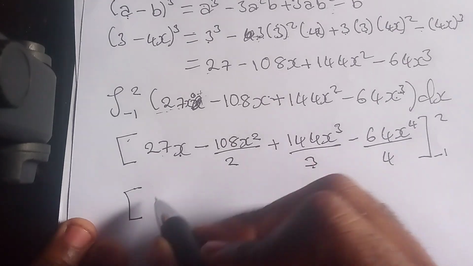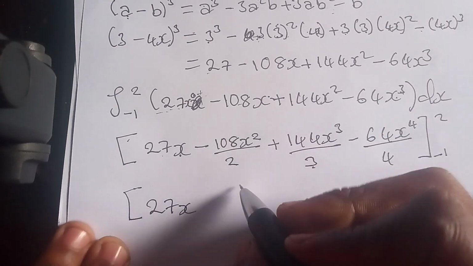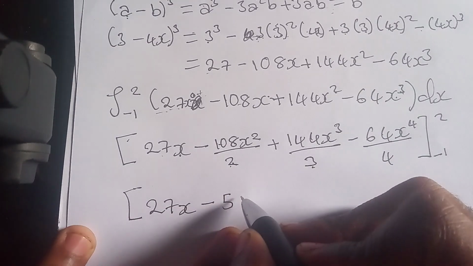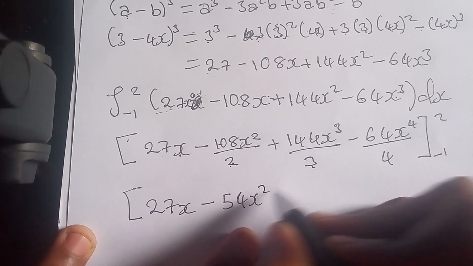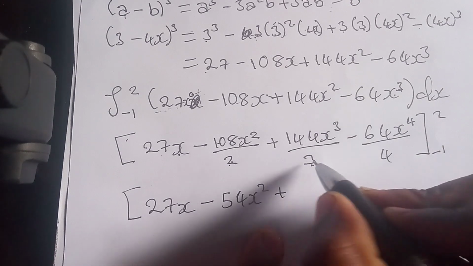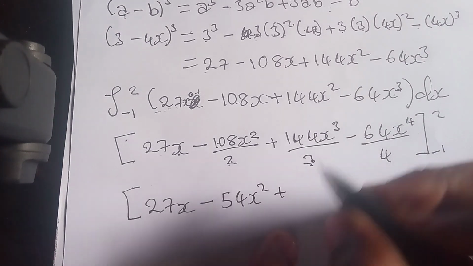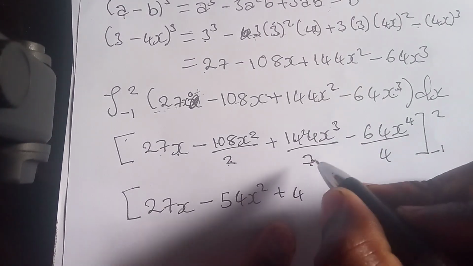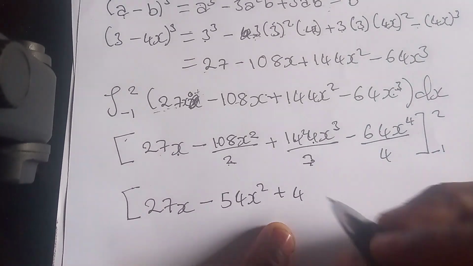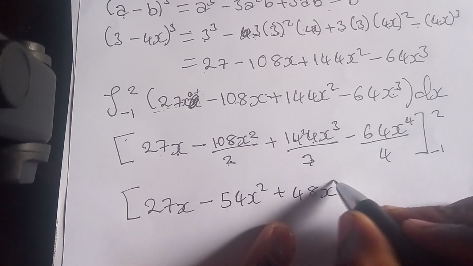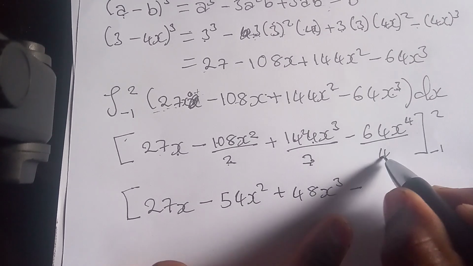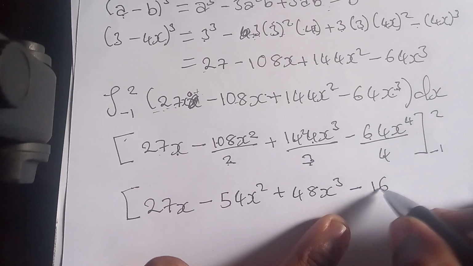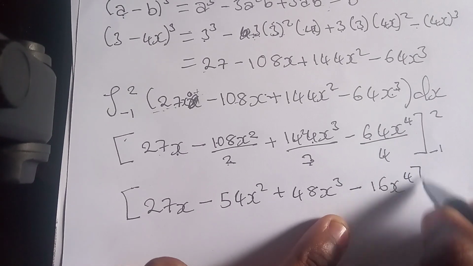So this one remains the same, 27x. 108 over 2 is 54x squared, plus 144 over 3 is 48x cubed, and then 64 over 4 is 16x to the power 4.